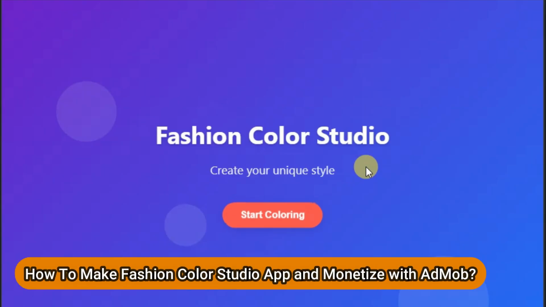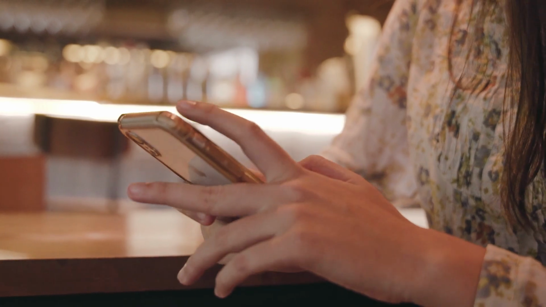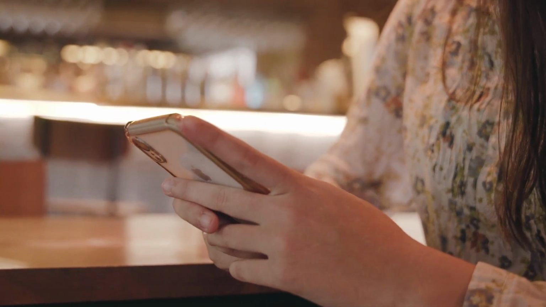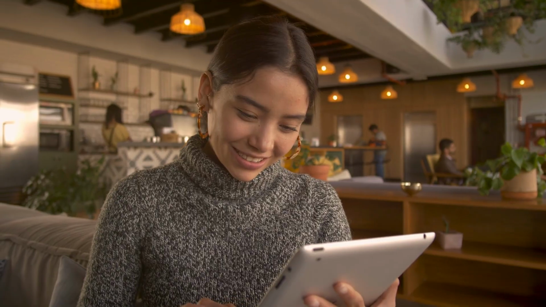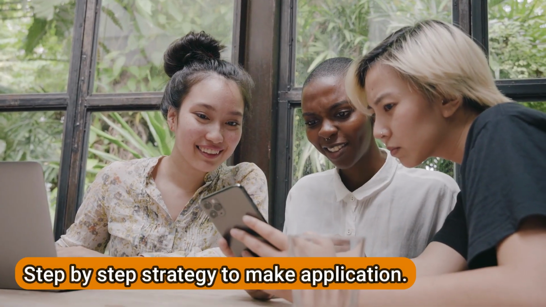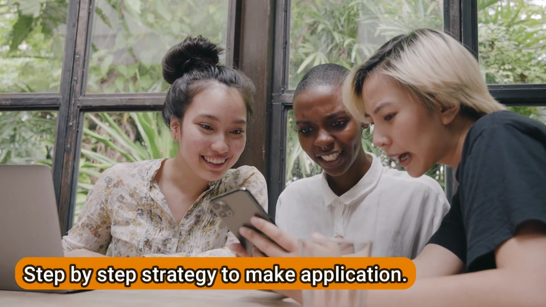In this video, I'm going to show you how to make this kind of application. You can make this kind of application using your mobile phone. It's very easy to make this kind of application. I'm going to show you a step-by-step strategy to make this application.